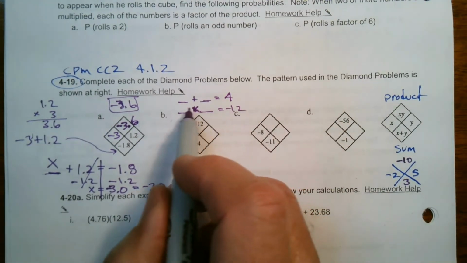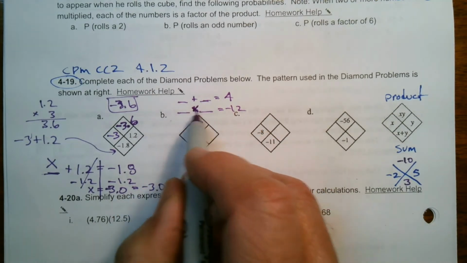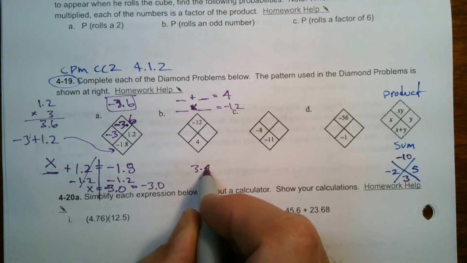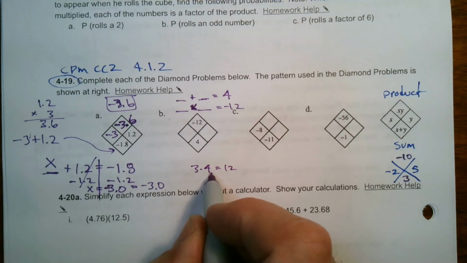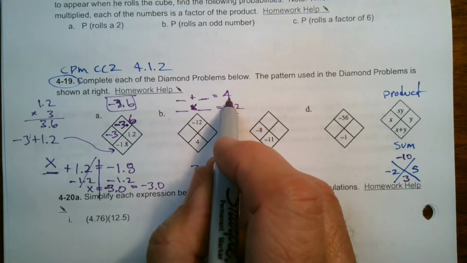Okay, so we've got to think about it. What times what is negative 12? Let's start there. Let's start with the product. What times what is negative 12? Well, we know 3 times 4 is 12. Is there a way to take 3 and 4, making one of them negative, because it's a negative product, to get a positive 4?